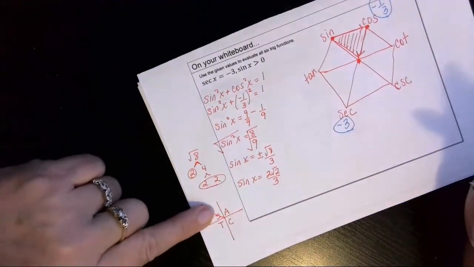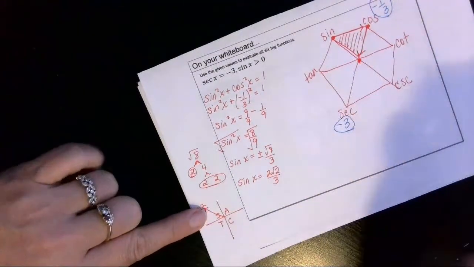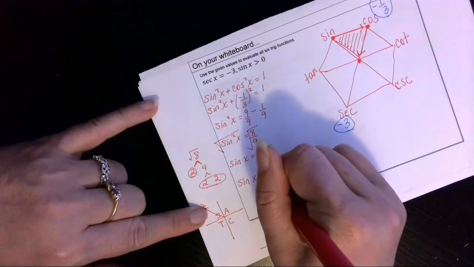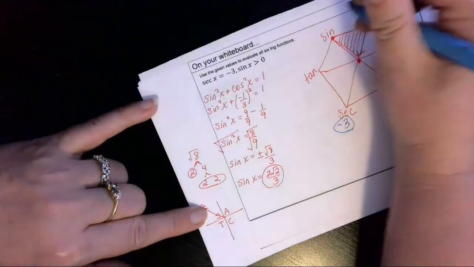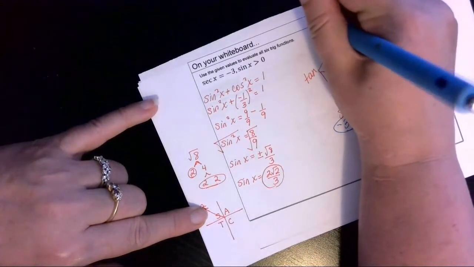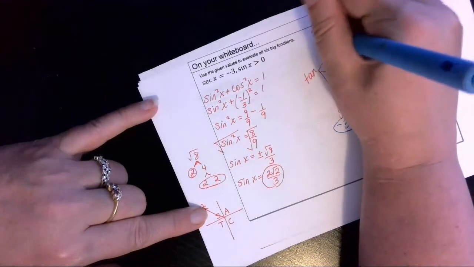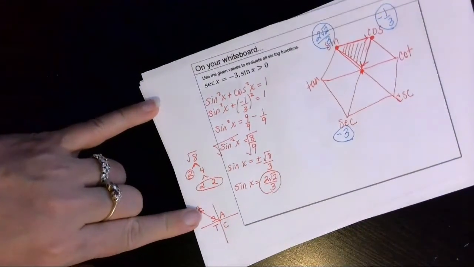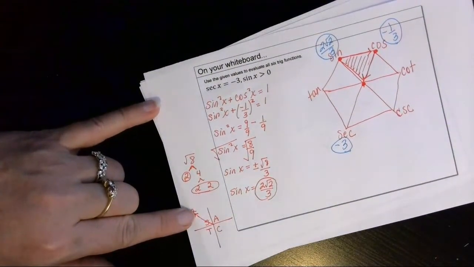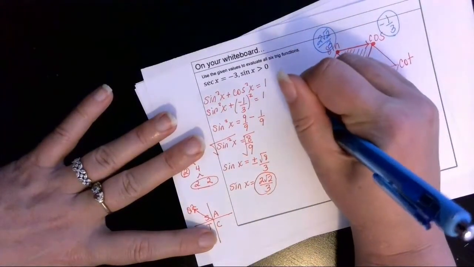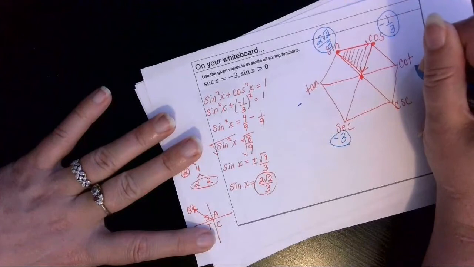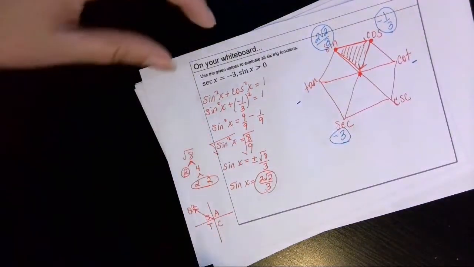Okay, since it's a quadrant 2 angle and sine is positive, we keep that positive, and we can put that over here for sine, 2 square root of 2 over 3. And since we're in quadrant 2, we also know now that the tangent answers are going to be negative. So tangent will be a negative answer, cotangent will be a negative answer.